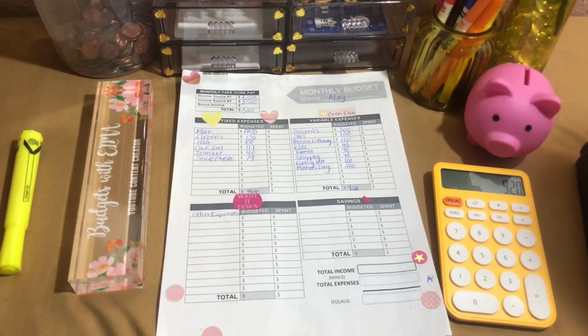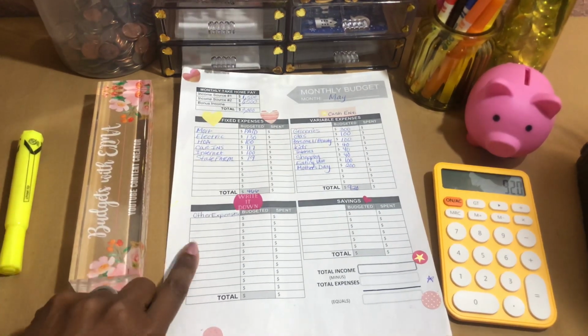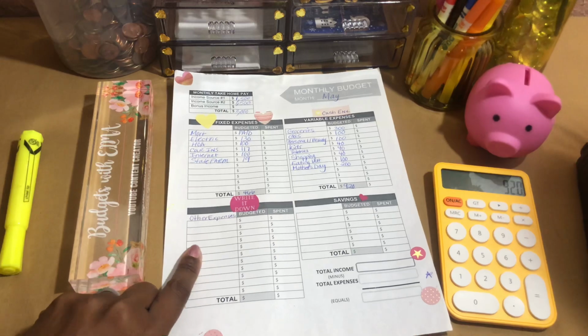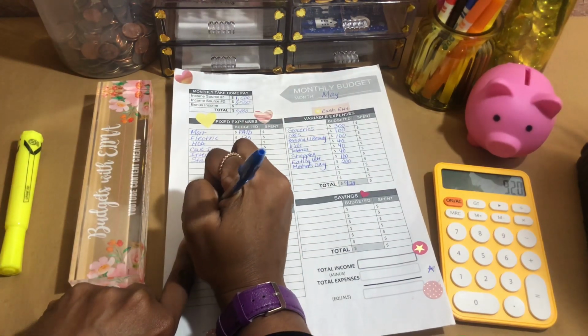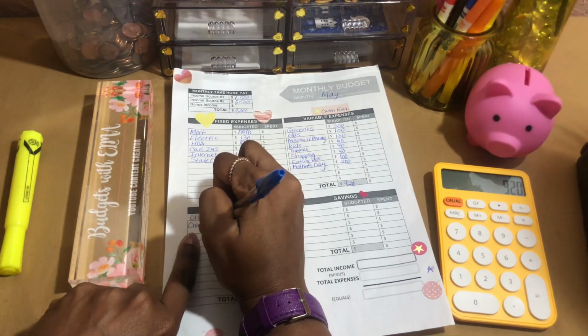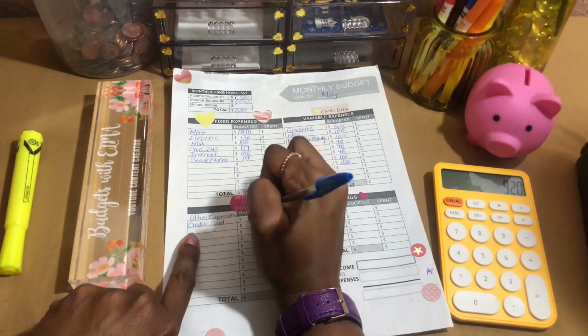For my other expenses, I have my credit card payment for the amount of $150.